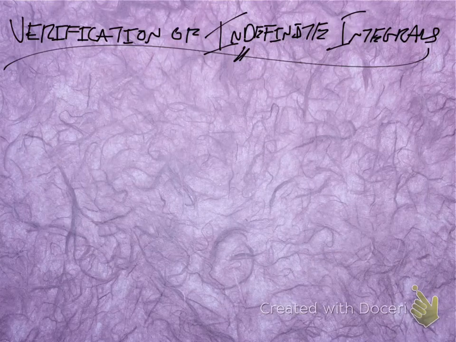Alright, I want to talk today about verification of indefinite integrals for a few minutes and do a neat little example, a rather tricky example.